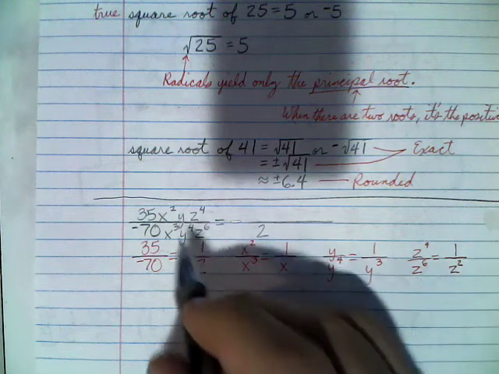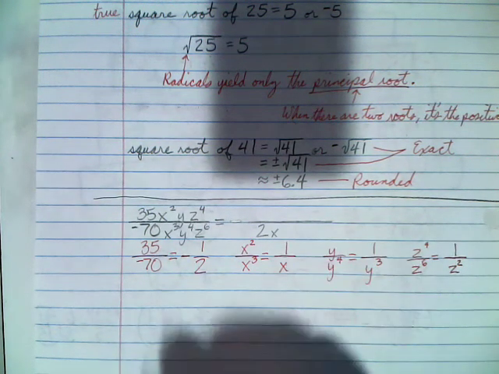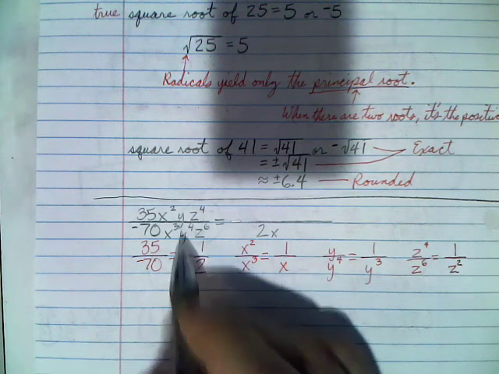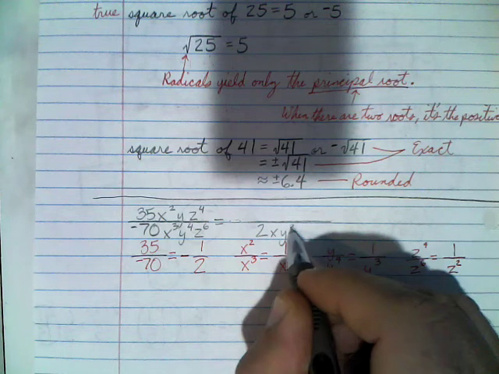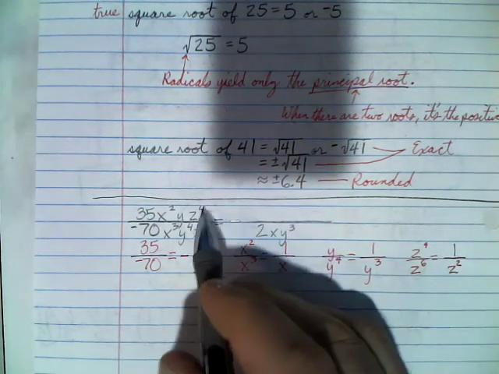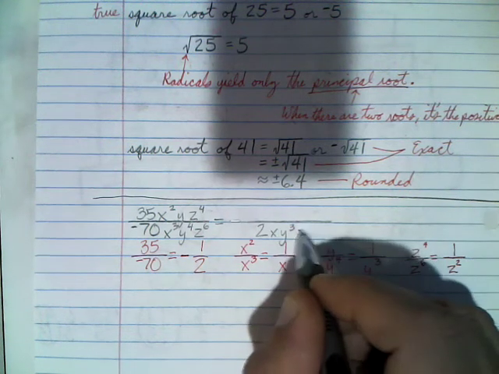As far as my x's go, 2 of these will cancel 2 of those, leaving me with an x on the bottom still. My 1 y will cancel 1 of my 4 y's on the bottom, leaving me with 3 y's on the bottom. My 4 z's will cancel out with 4 of these z's, leaving me 2 more z's on the bottom.